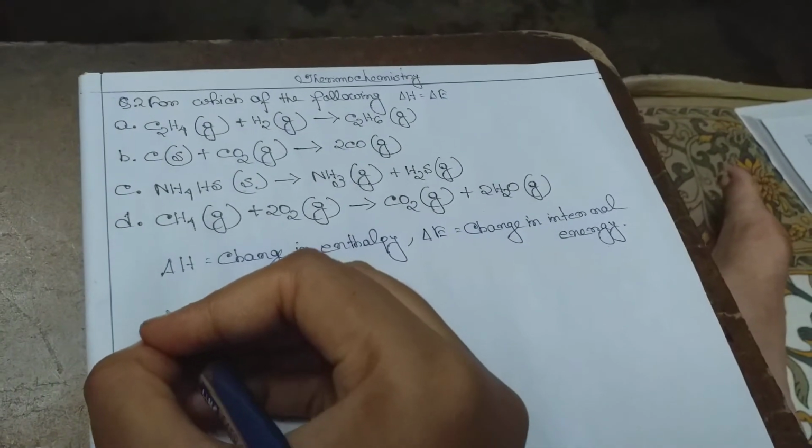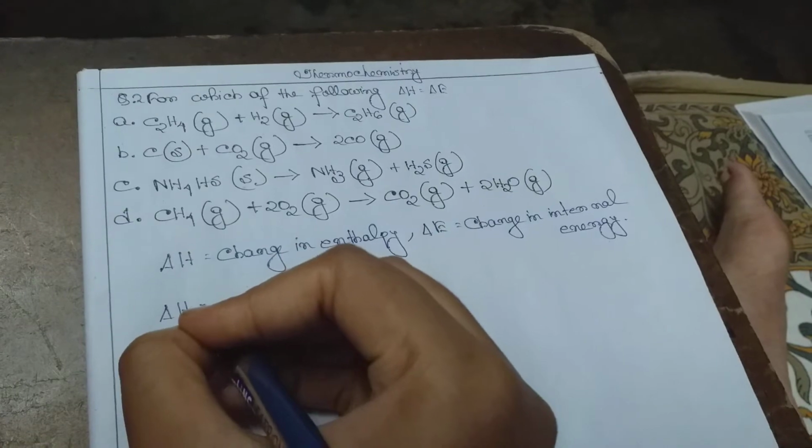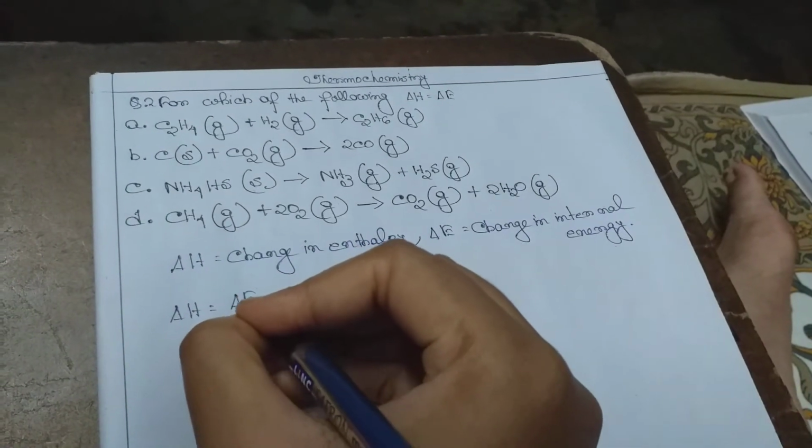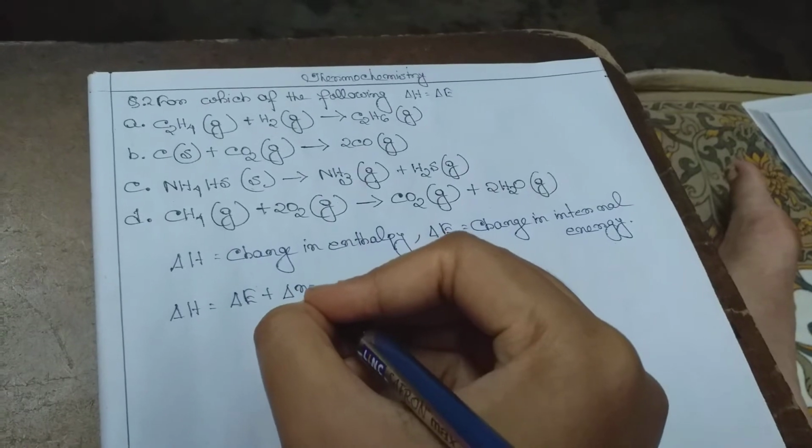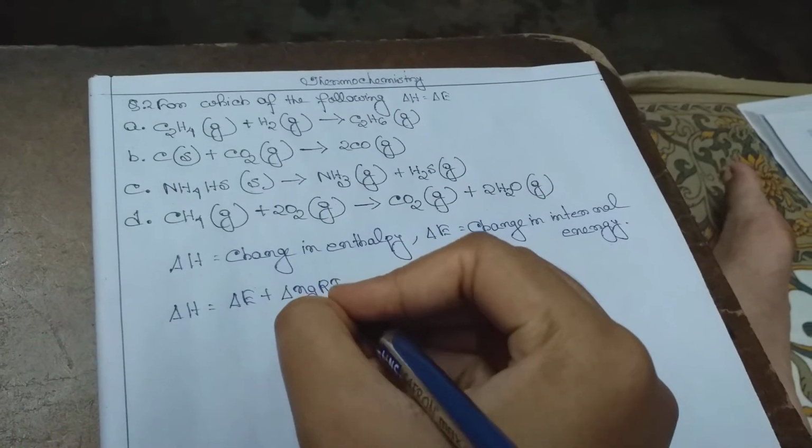We know the equation delta H is equal to delta E plus delta Ng RT.